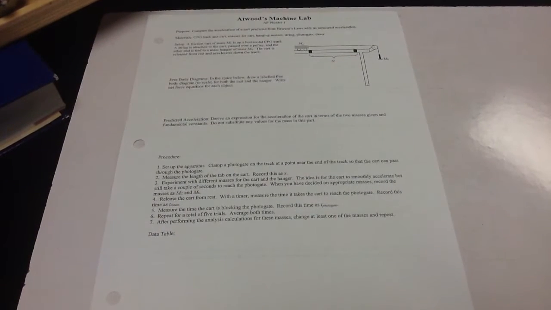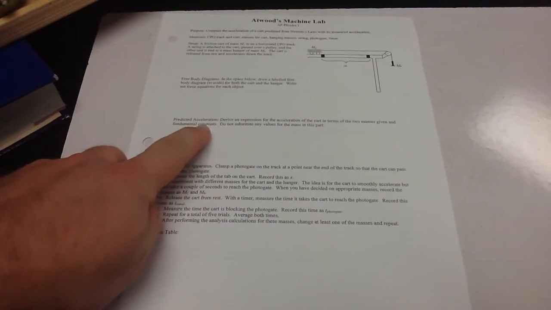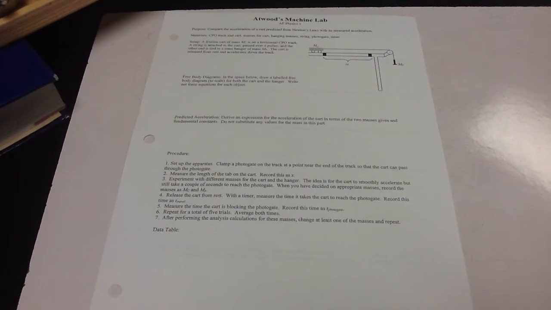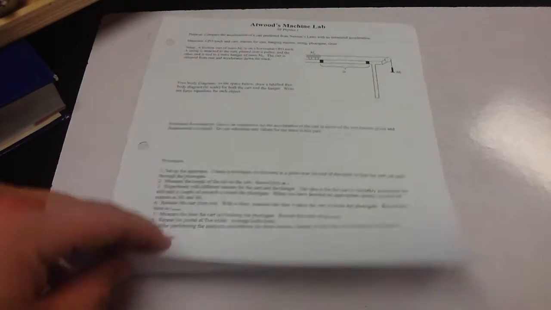We're going to assume for right now that the track is frictionless, and so we can figure out the acceleration using Newton's third law. That's what we're going to write down here for predicted acceleration. We actually want to measure what the acceleration is, and to help us do that, we've got a couple of new tools that we're going to use. So first, let's go through a little bit of the theory.